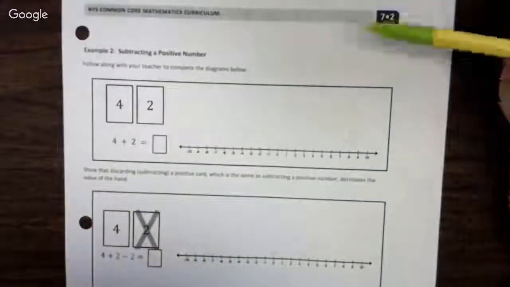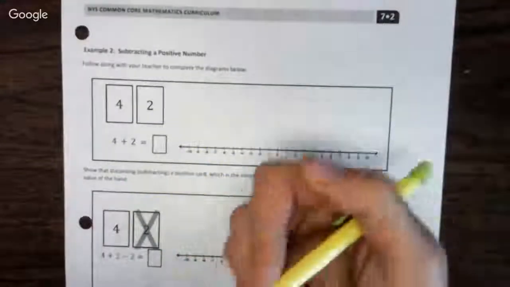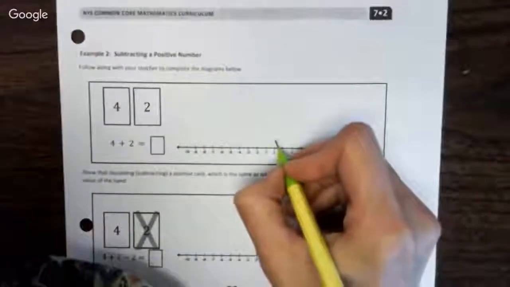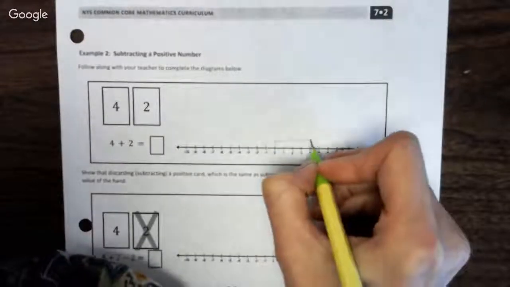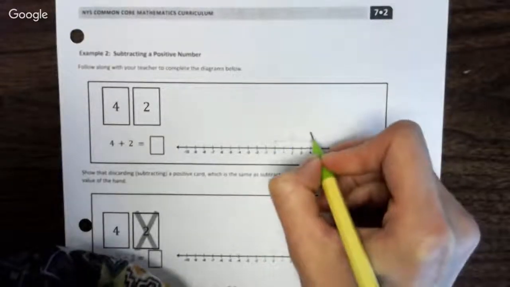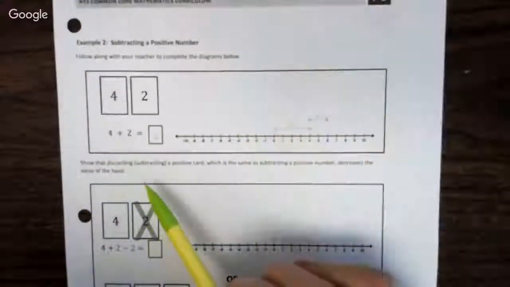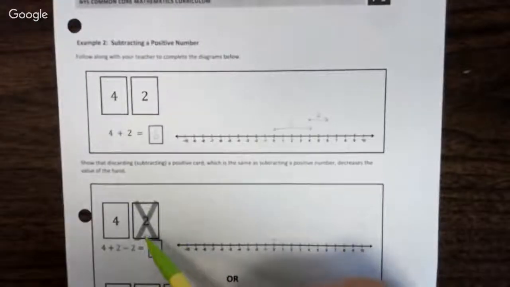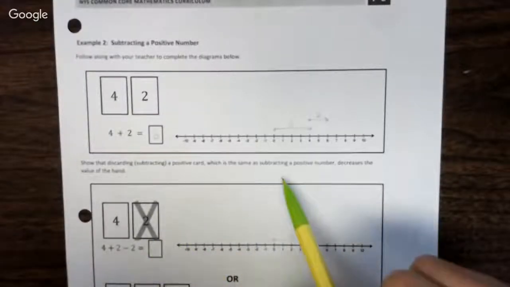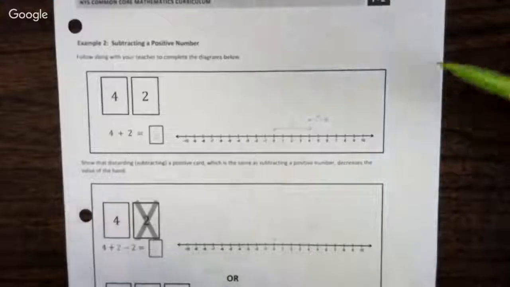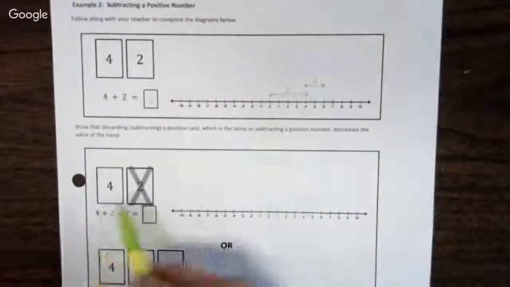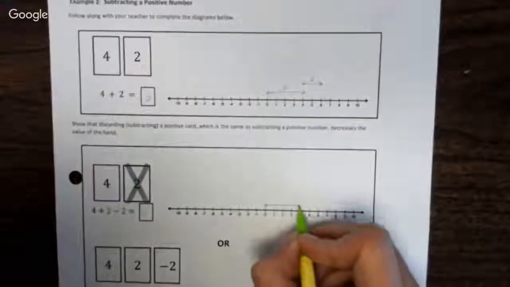So here's our first example. This is going to be like the integer game. We have two numbers. This is what we've been doing the whole time. We're going to start at 0, count up 4. From there, we're going to count up 2. So that puts us at 6. Now, we're going to show that subtracting that positive 2 is the same thing as subtracting a positive number, and it decreases our hand.